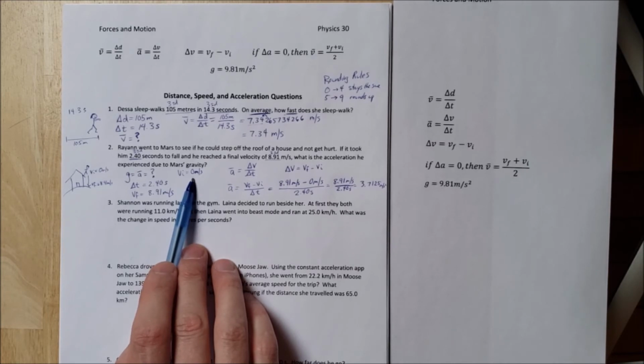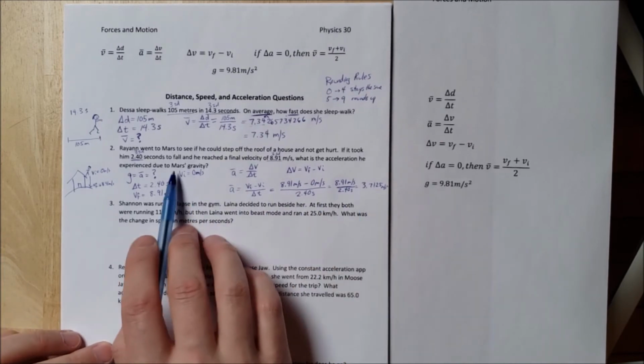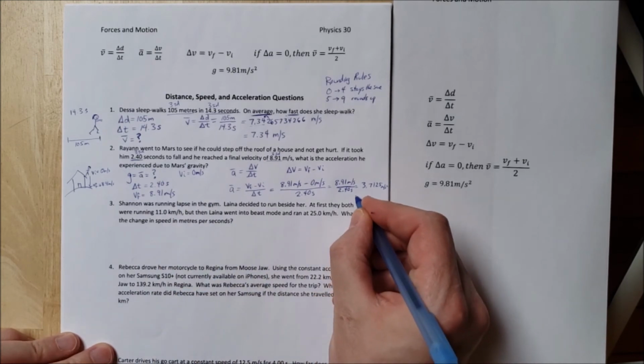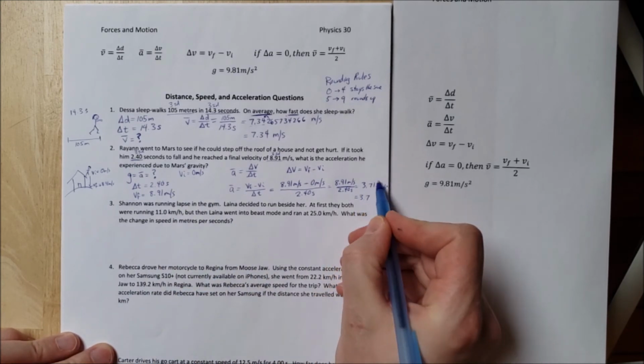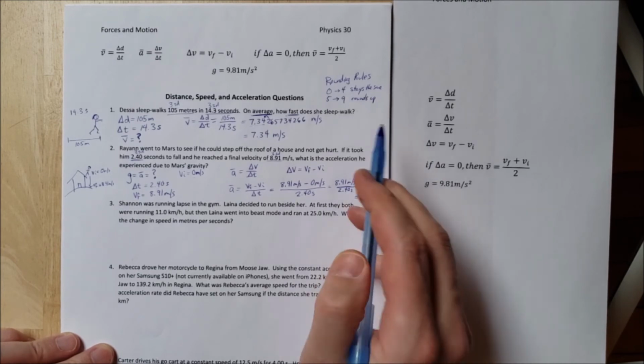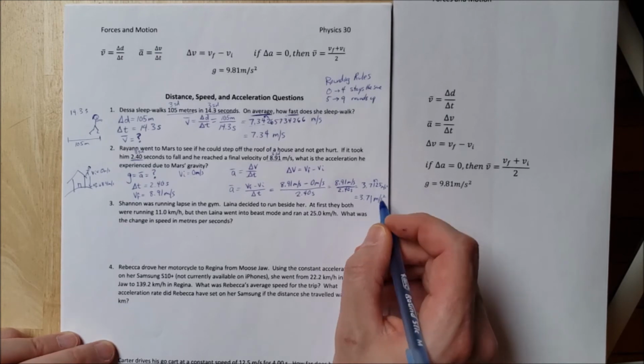So it's the same with this one. It's exactly 0 meters per second. And so this one has no effect. So it's the 3. So we're allowed to have 3, 3.7. This 2 doesn't have any effect on the 1. It just stays the same. So it's 3.1 meters per second squared.